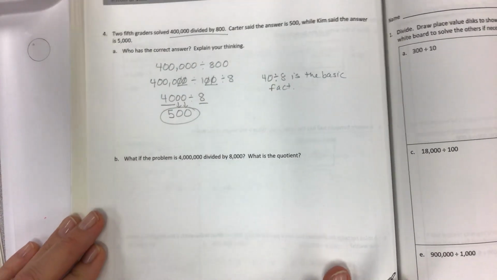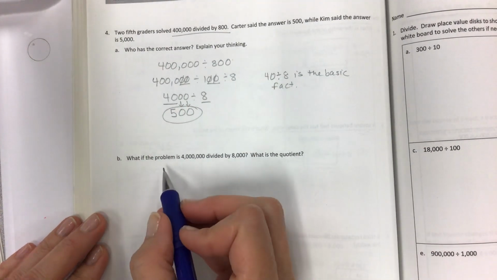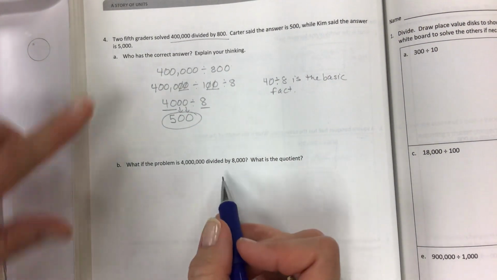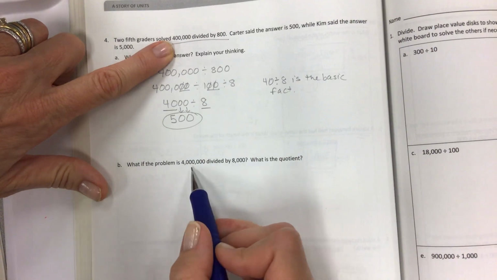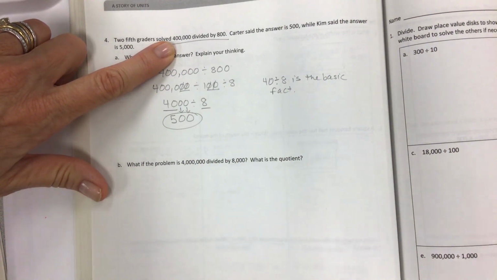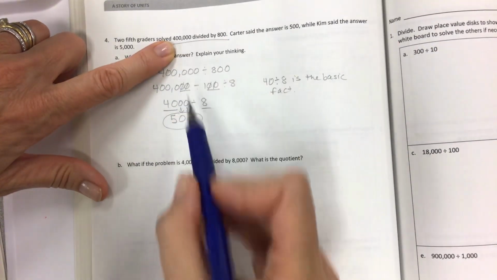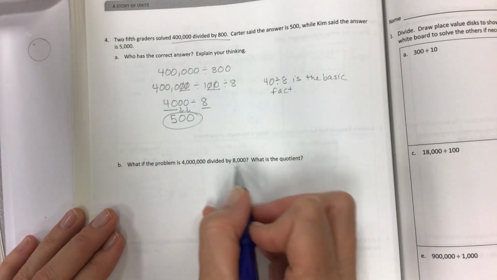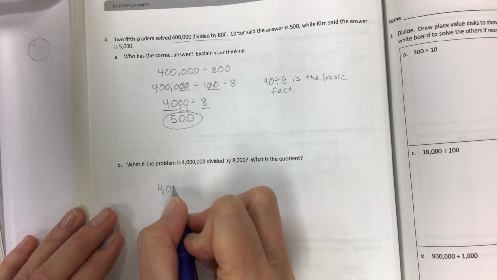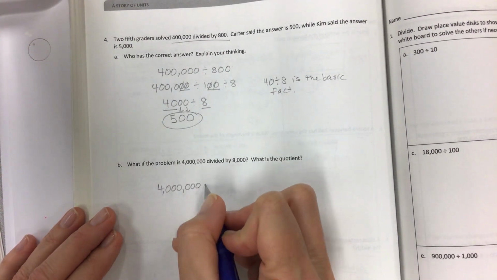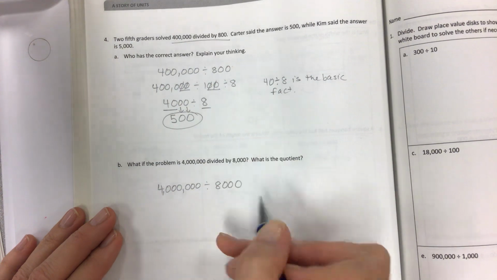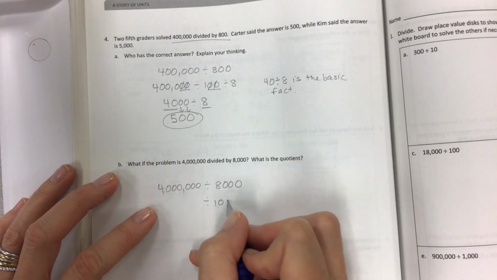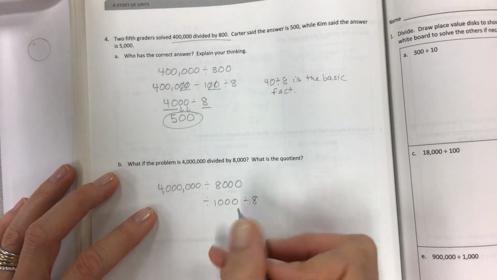Now they said, well, what if we made it more challenging? And it's 4 million divided by 8,000. So we have an extra 0 on the 4 and on the 8,000. So each one has an extra 0. So 1, 2, 3, 4, 5, 6 zeros divided by 8,000. Let's take this apart: divided by 1,000, then divided by 8.